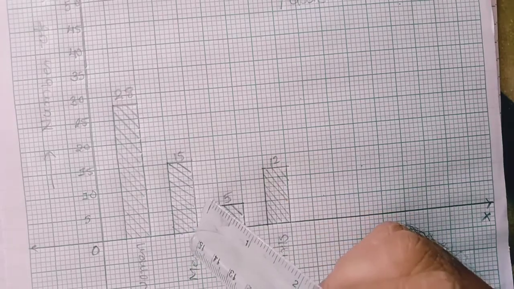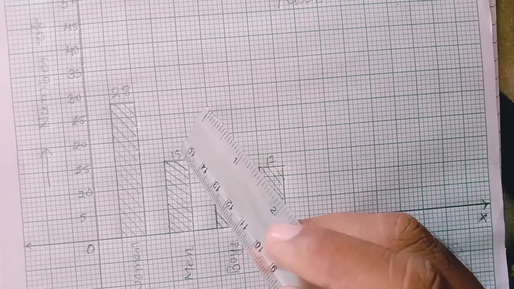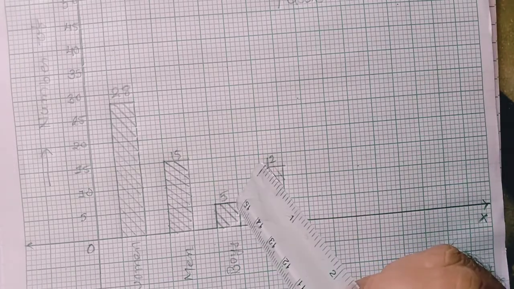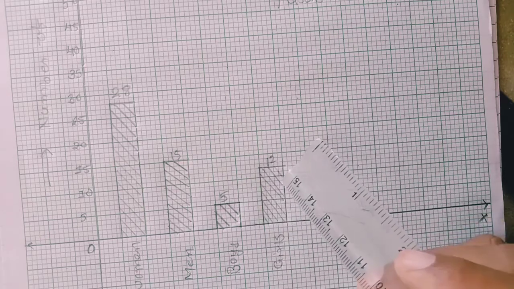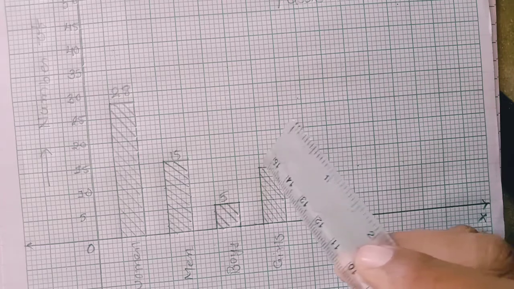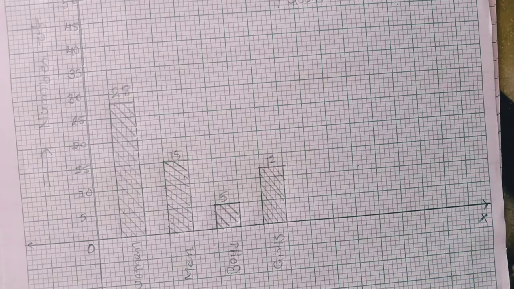Then men are 15, so it is represented till 15. Boys, 5 boys are there, so it is represented till 5. Again girls are 12, so after 10, 2 more lines are taken and 12 girls are represented.